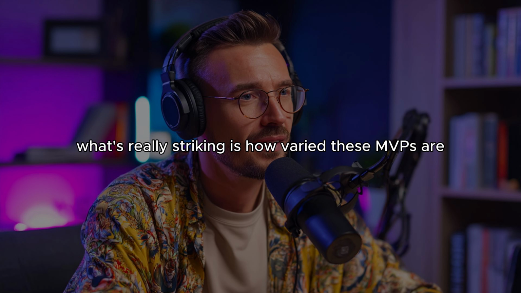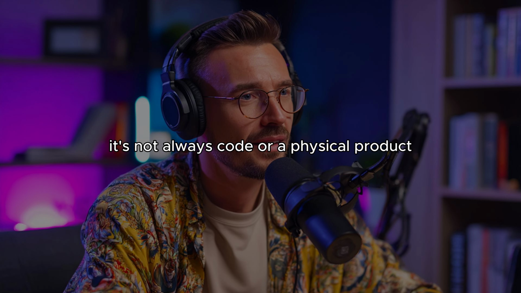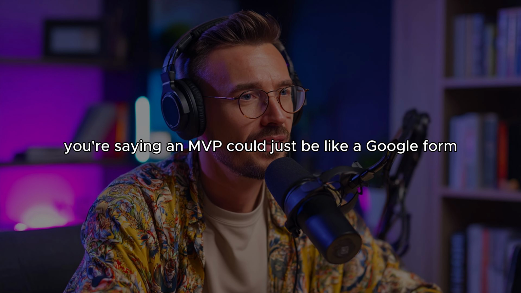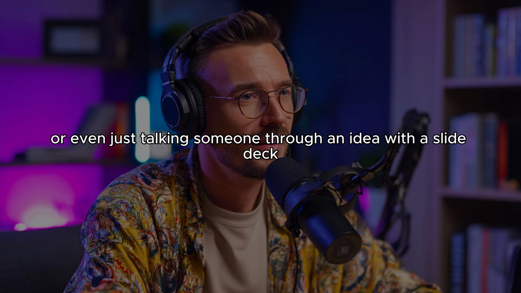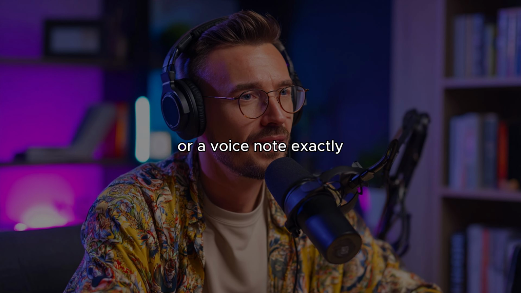What's really striking is how varied these MVPs are. It's not always code or a physical product. You're saying an MVP could just be like a Google form or a landing page to collect emails, maybe a clickable prototype in Figma, or even just talking someone through an idea with a slide deck or a voice note.